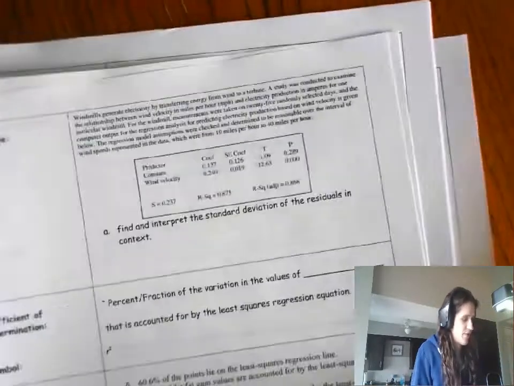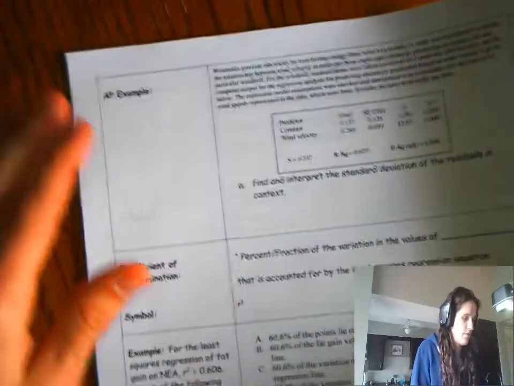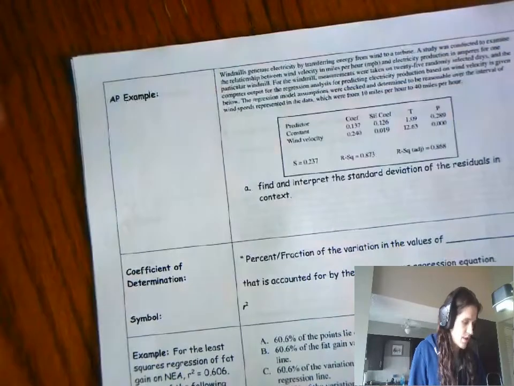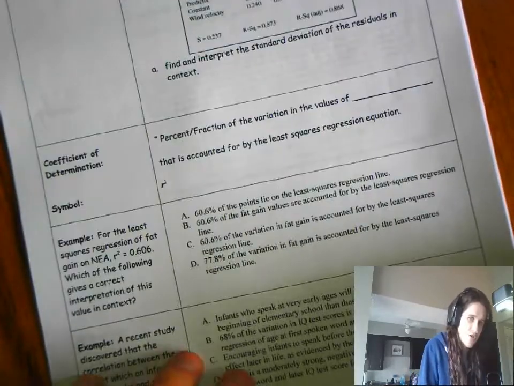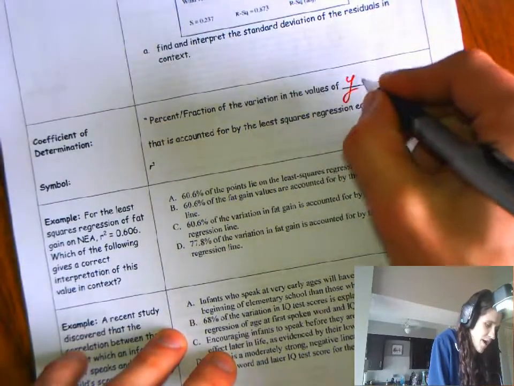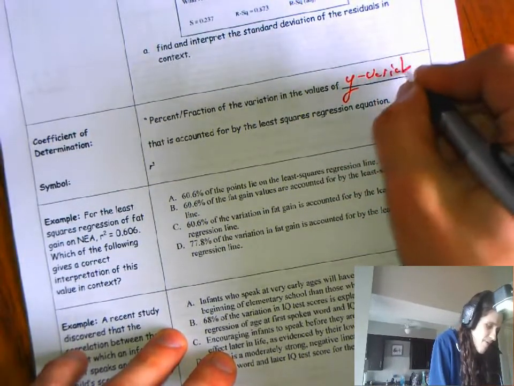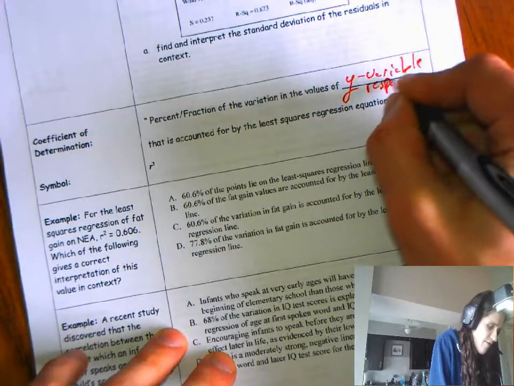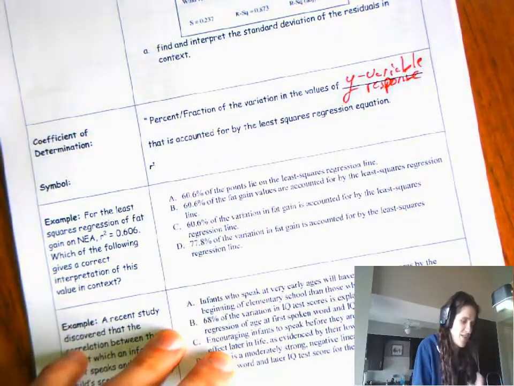Even though you'll have all weekend to do it, but yay, weekend statistics. We're going to skip that AP example. Coefficient of determination: the fraction of the variation of the values of the y variable, that is the response variable, that are accounted for by the least squares regression line.